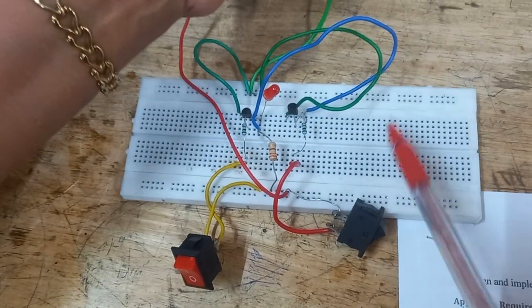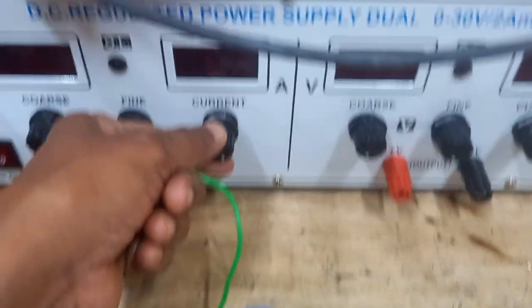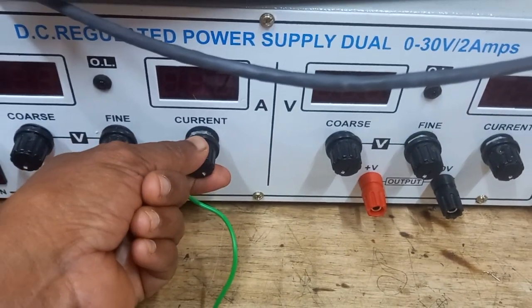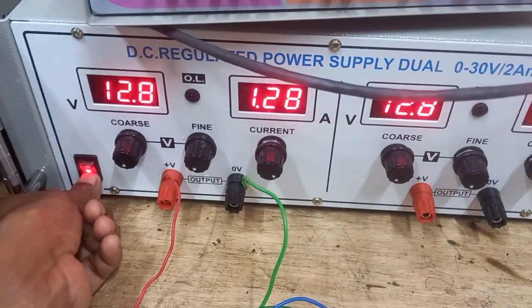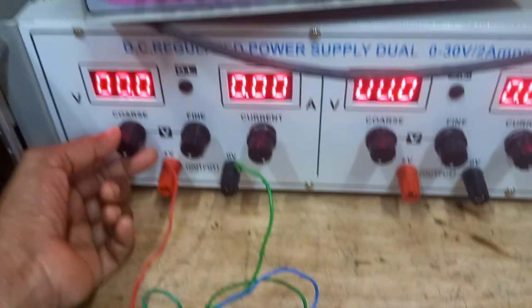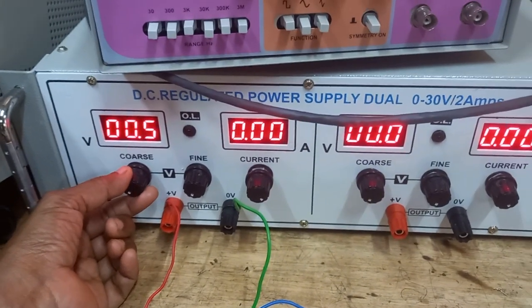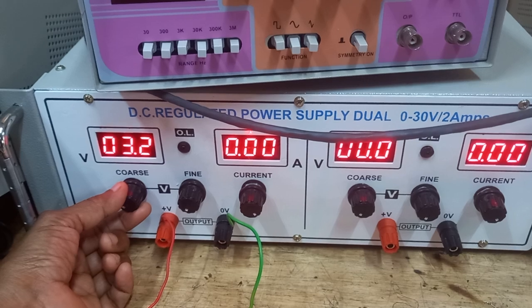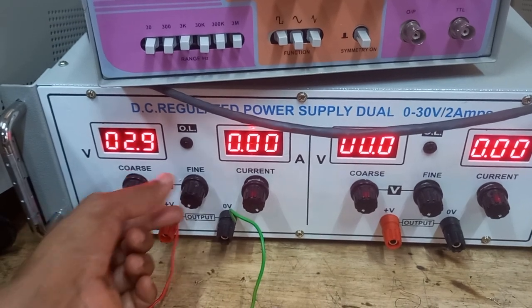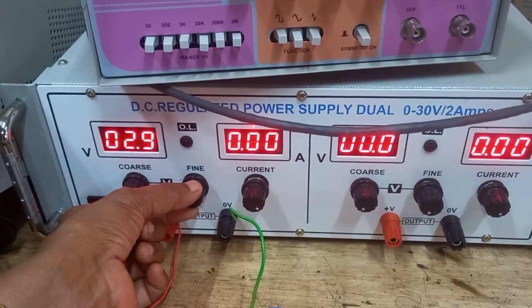Before turning on the power supply, keep the current knob in maximum position, the voltage knob in minimum position, and turn on the supply. The power supply required for this experiment is 5 volts, but for 3 volts also it is working. So you can give 3 to 5 volts. Don't give more than 5 volts. So I am applying 3 volts.